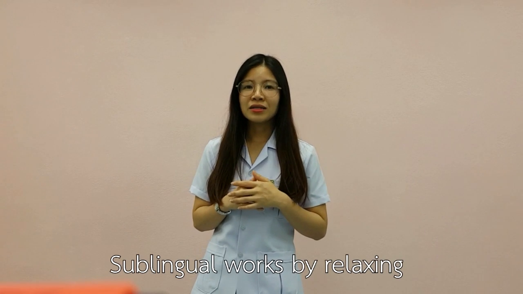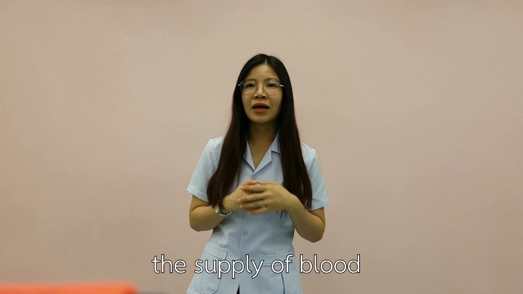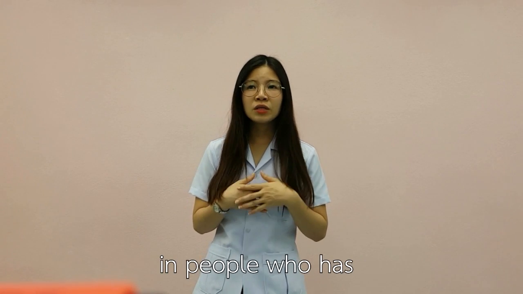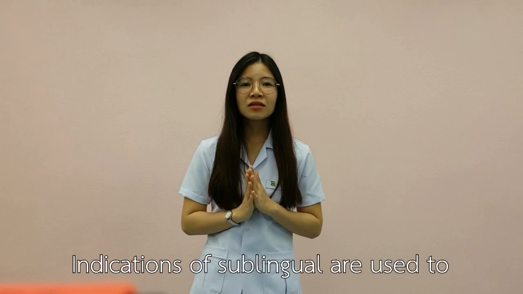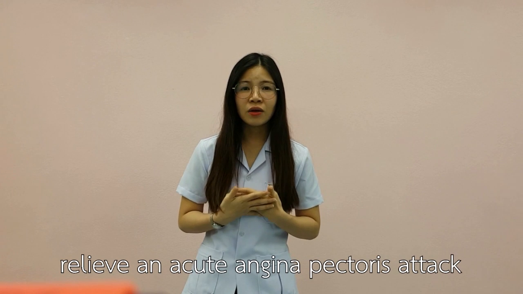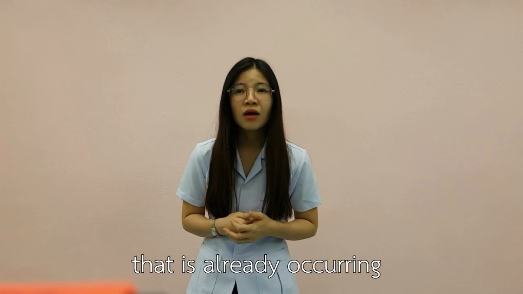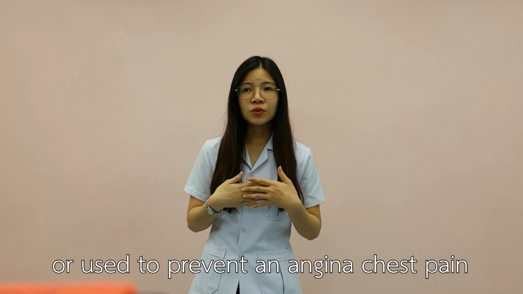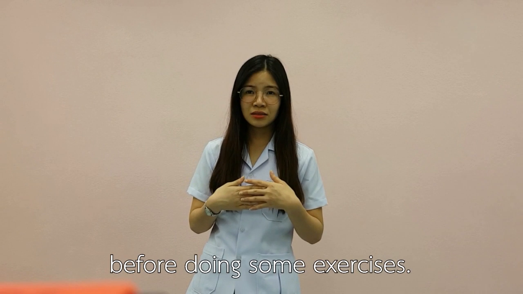Sublingual works by relaxing the blood vessels and increasing the supply of blood and oxygen to the heart in people who have coronary artery disease. Indications of sublingual are to relieve an acute angina pectoris attack that is already occurring, or to prevent angina chest pain before doing some exercise.